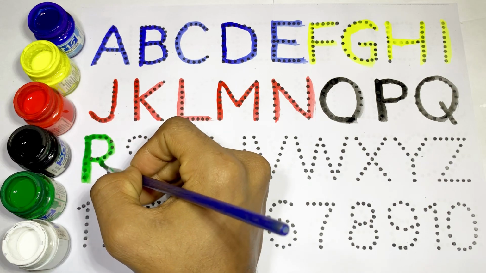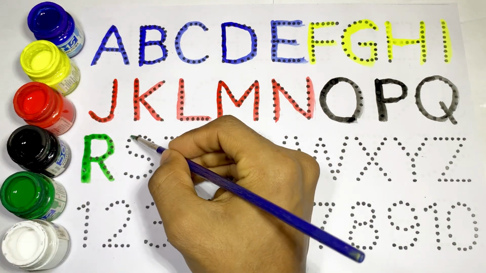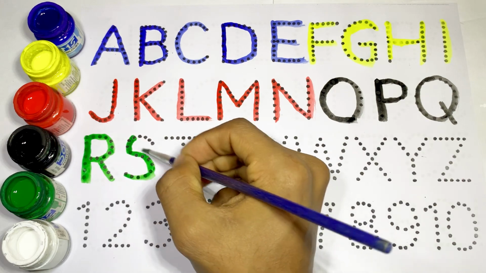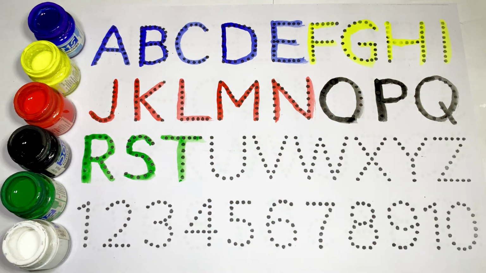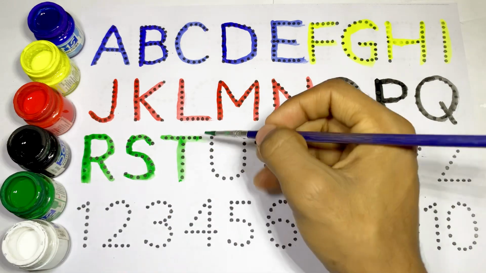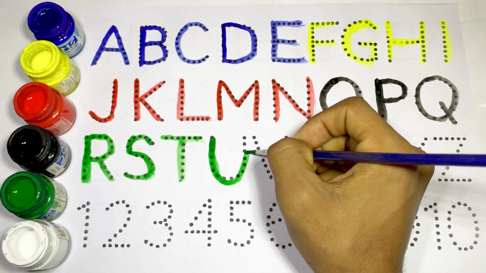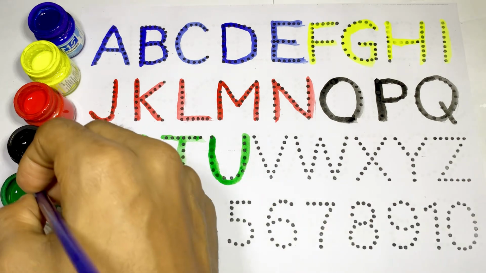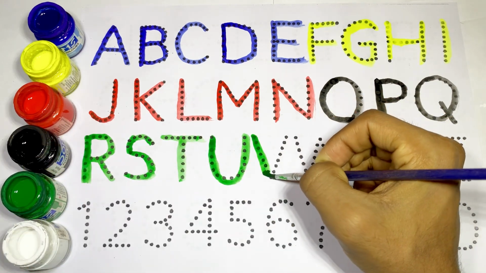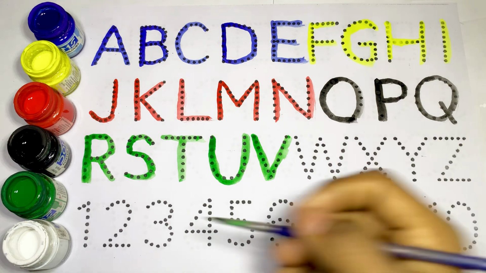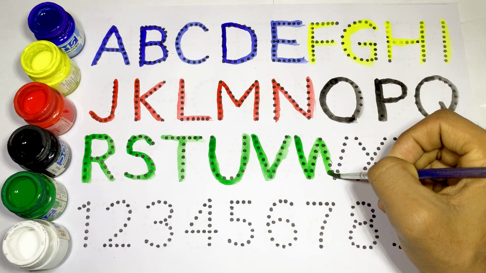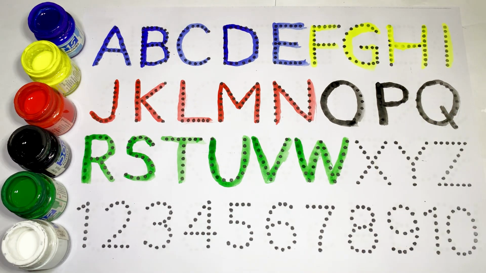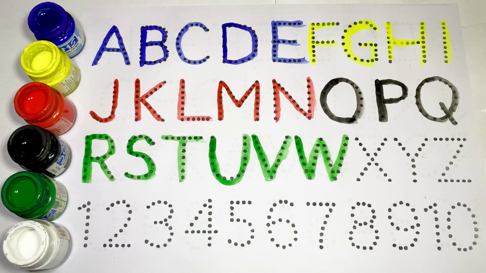Kids again use green color and draw S. S for sun, S for snake. T. T for teacher, T for tiger. Kids again use green color and draw U. U for umbrella, U for uncle. V. V for van, V for vanilla. Kids again use green color and draw W. W for wallet, W for watch. Kids, now X. X for X-ray, X for xylophone.